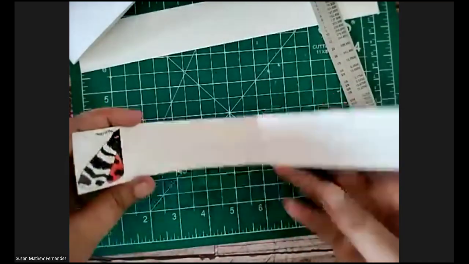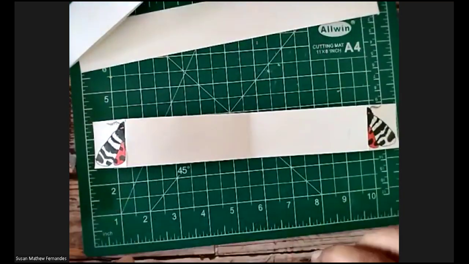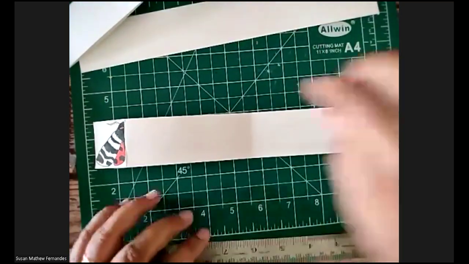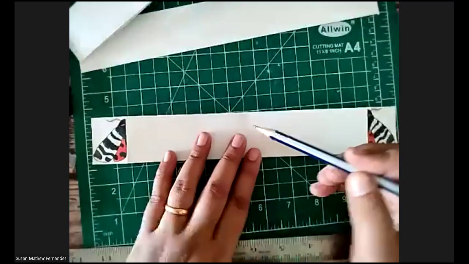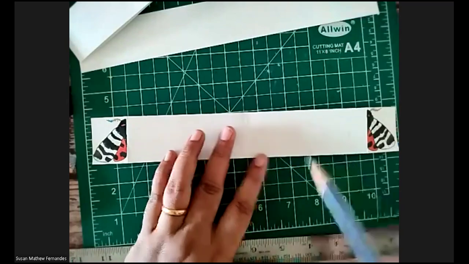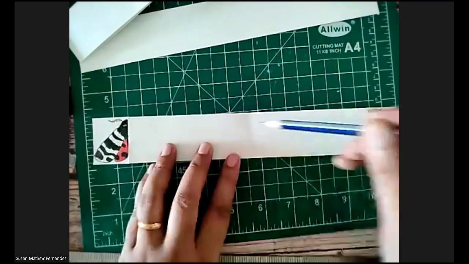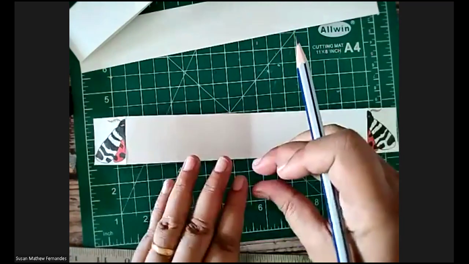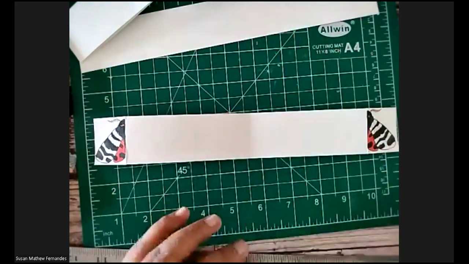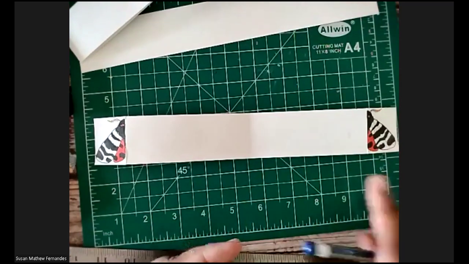Give yourself a little cutting space, maybe about half a centimeter here, half a centimeter here. Draw a horizontal line and cut along that line. So now it becomes thinner. It's not a requirement. Even if you leave it this way, honestly, it'll be fine.